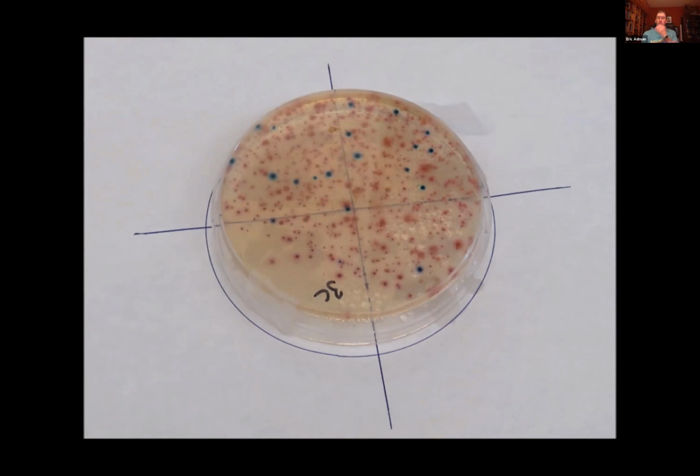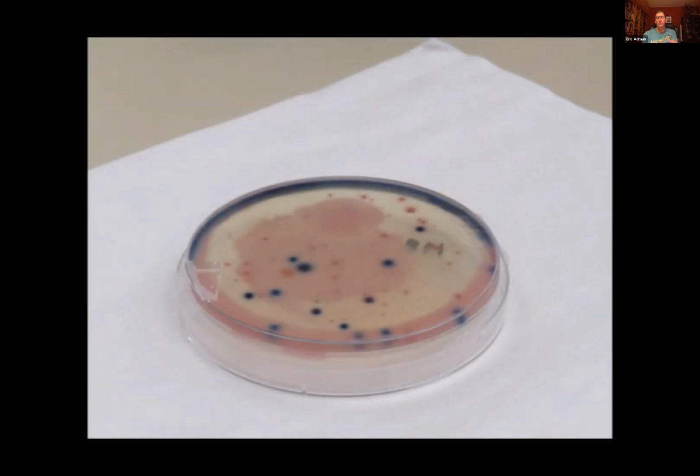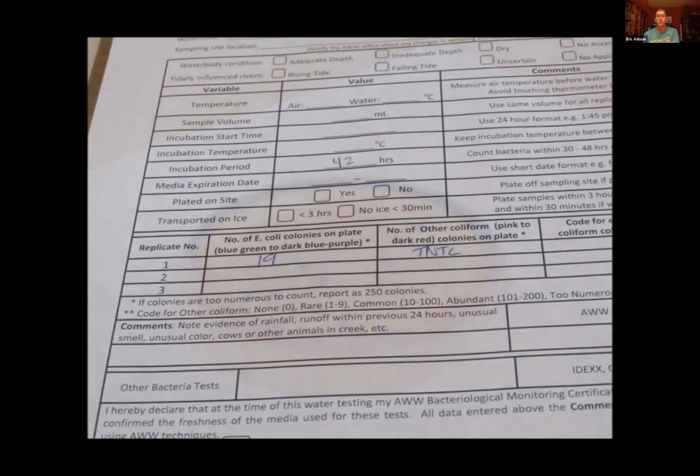Estimates of more than 100 colonies should be reported as abundant, and estimates of more than 200 colonies should be reported as too numerous to count. This sample should be recorded as too numerous to count. If colonies appear as a ring around the edge of the plate or as one large blob, count as one colony. Record both the number of E. coli and other coliforms on the data form.